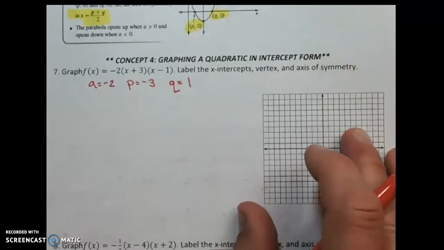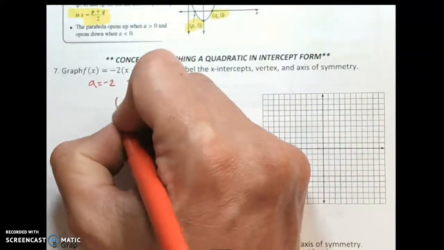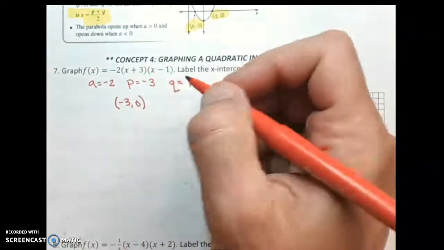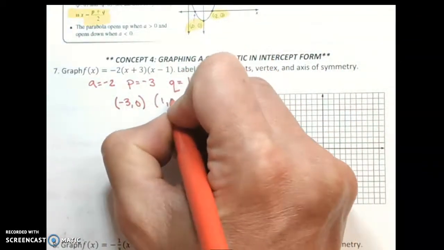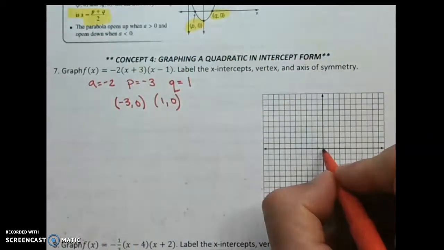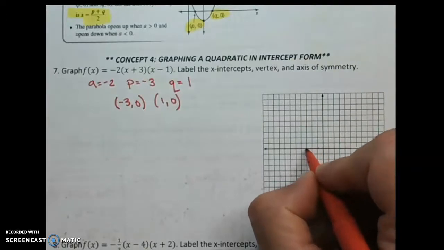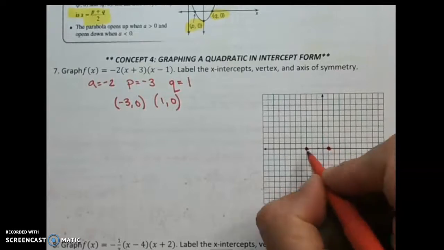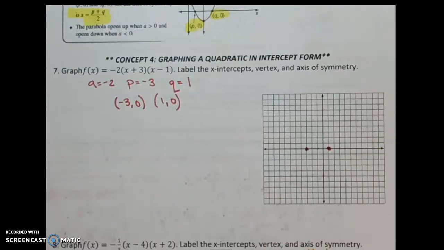Alright. And maybe the next part I actually like is just these intercepts. So I get -3, 0, and 1, 0. So I just go 1, 2, 3 to the left and stop right there, and 1 to the right and stop right there, and there's my 2 intercepts.